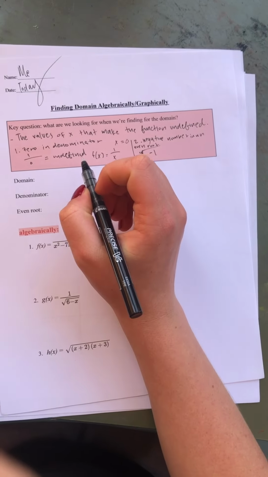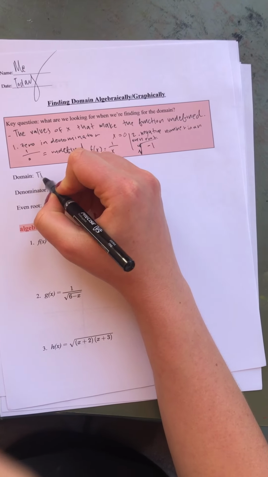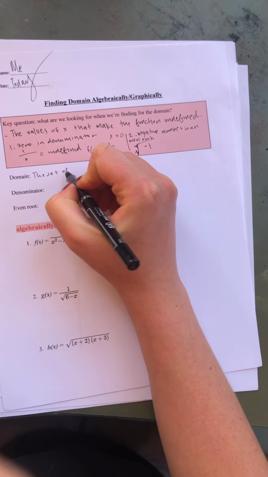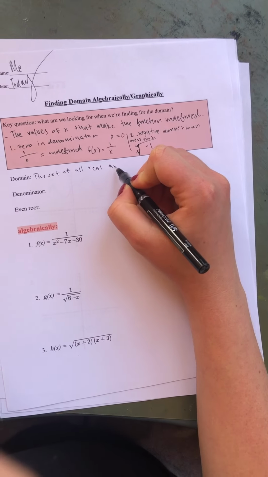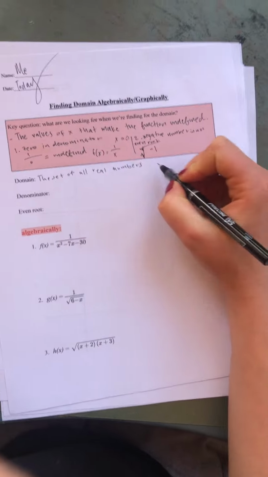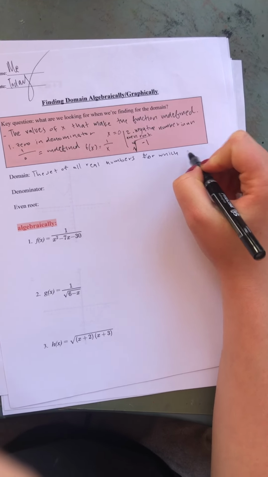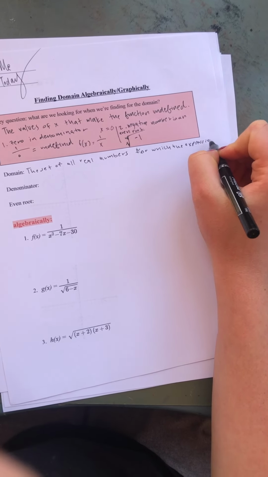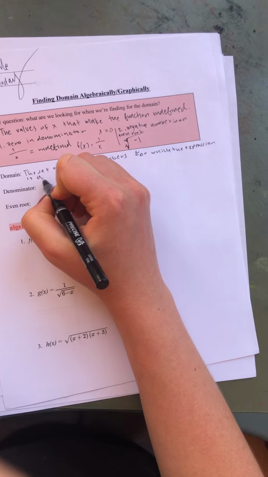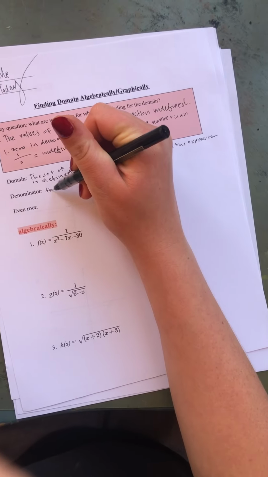So for key vocabulary, the domain is the set of all real numbers for which the expression is defined. The denominator is the lower half of a fraction.